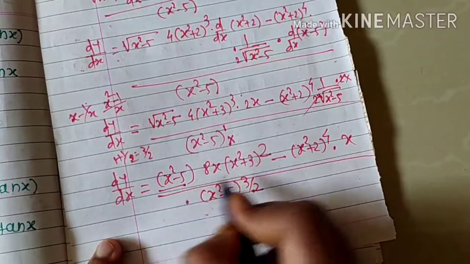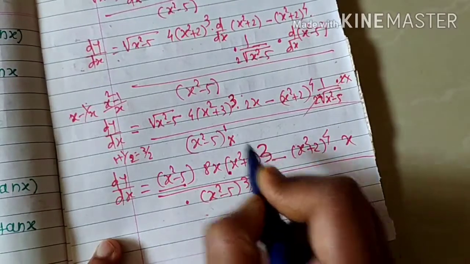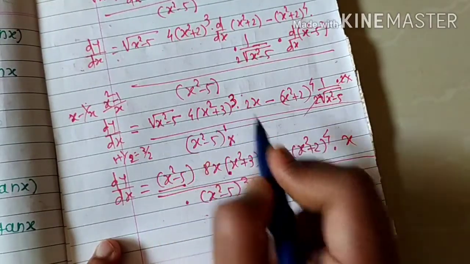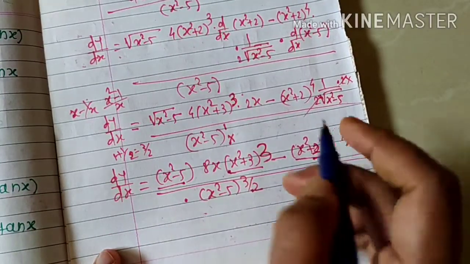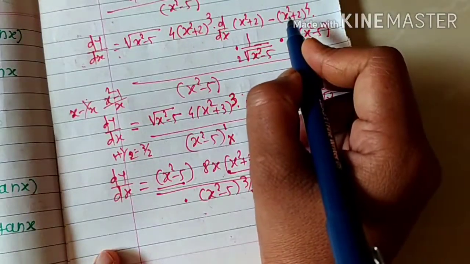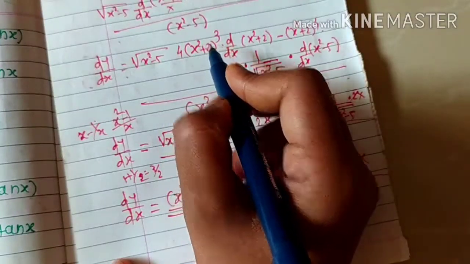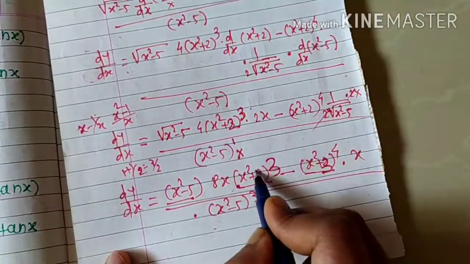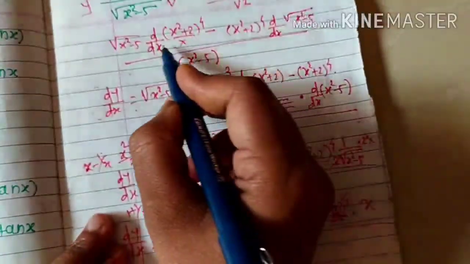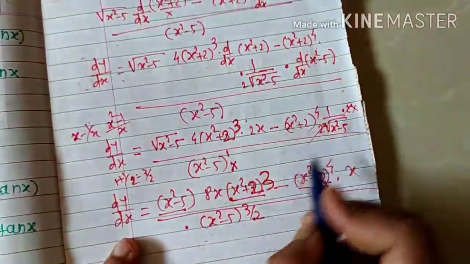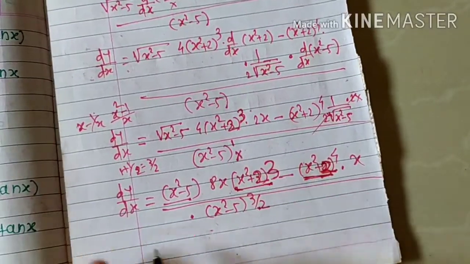Then which one is common term here? x square plus 2 raised to 3 here, and raised to 4 here, derivative 4 into raised to 3. Then the 3 power is common, take it outside. Here, sorry, x square plus 2, this term is x square plus 2, that is given as x square plus 2 raised to 4. Here the derivative of x square plus 2 is this one. Then which one is common term? x square plus 2 raised to 3 power, take it outside.